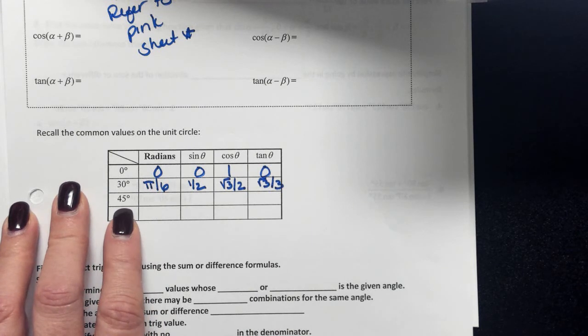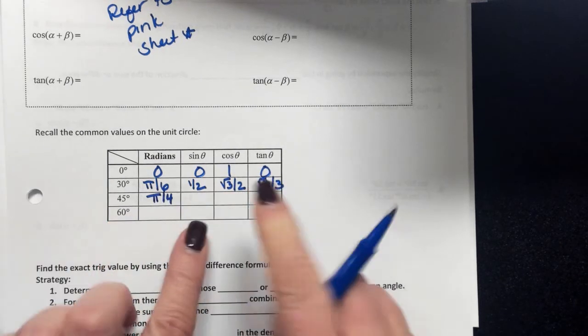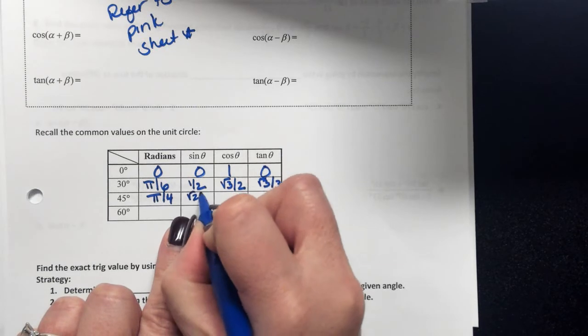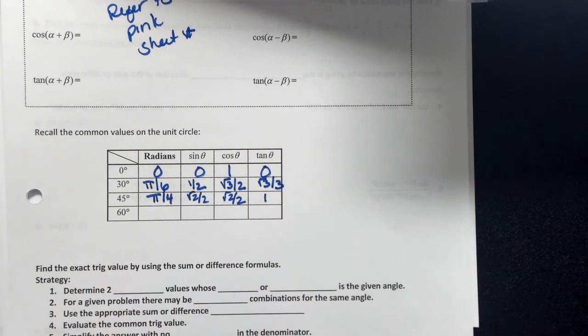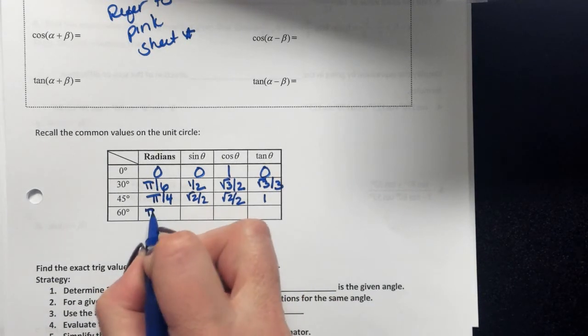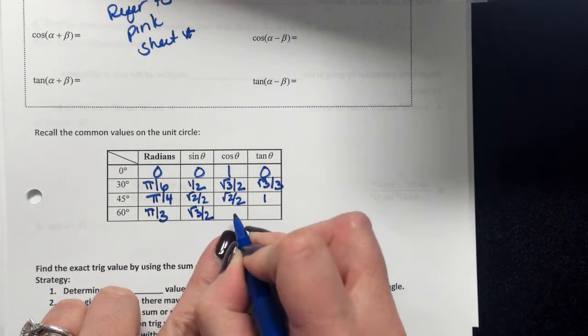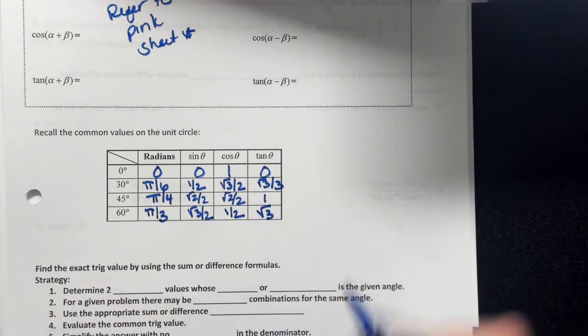45 degrees in radians is equivalent to what? Pi over 4. Sine and cosine are both the same, which is what? Square root 2 over 2. And then the tangent would have to be 1. 60 degrees is equivalent to pi over 3. So then the sine we know is square root 3 over 2. Cosine is a half. And the tangent would be square root 3.